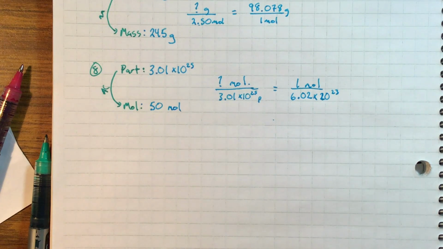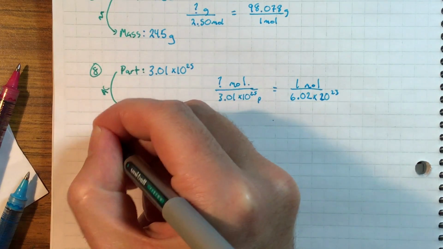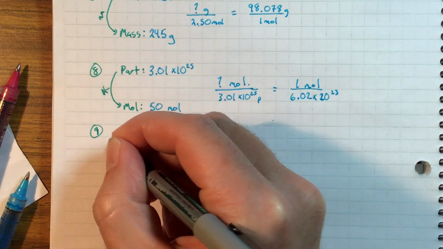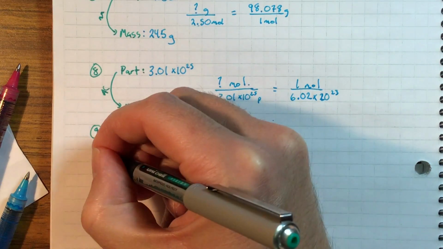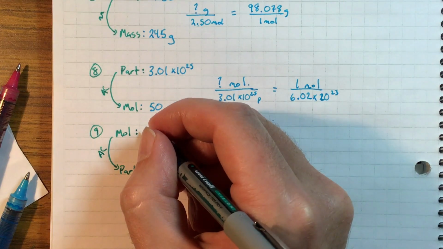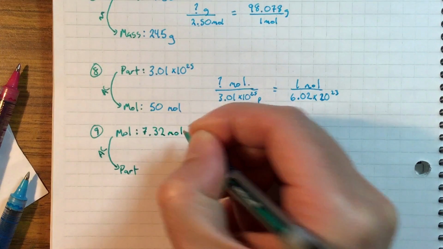How many molecules of P2O5 are there in 7.32 moles? So we do number 9. We're going from moles to particles, and we do it by Avogadro's constant. We know that we've got 7.32 moles, 3 sig figs.